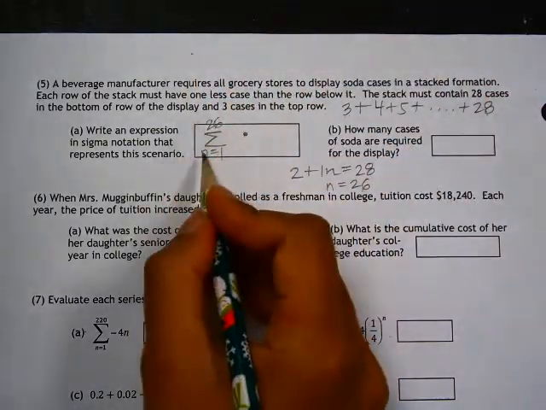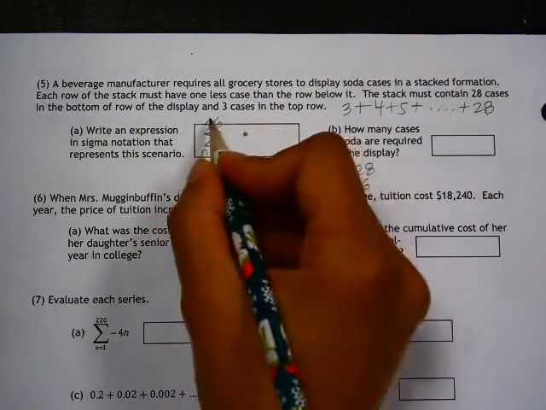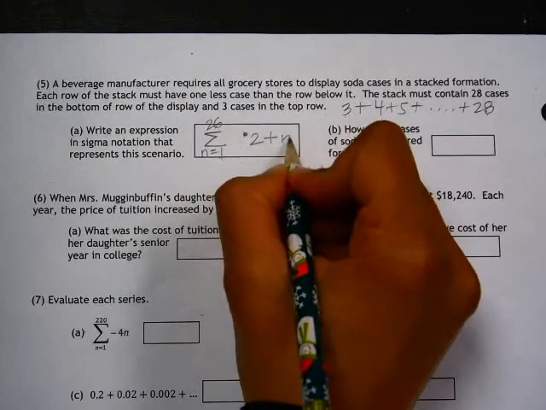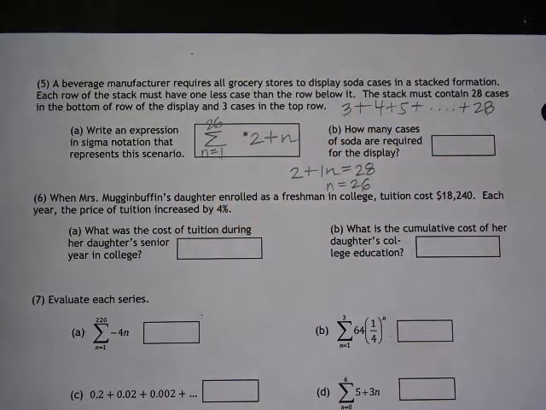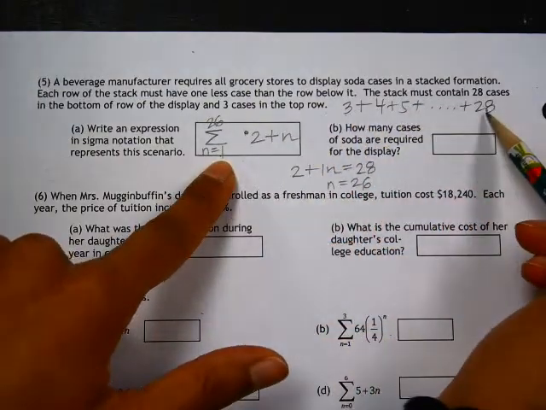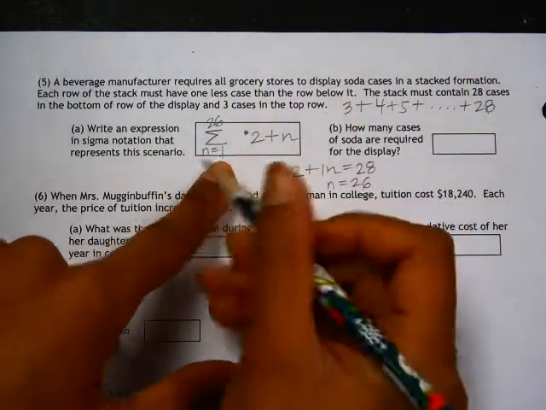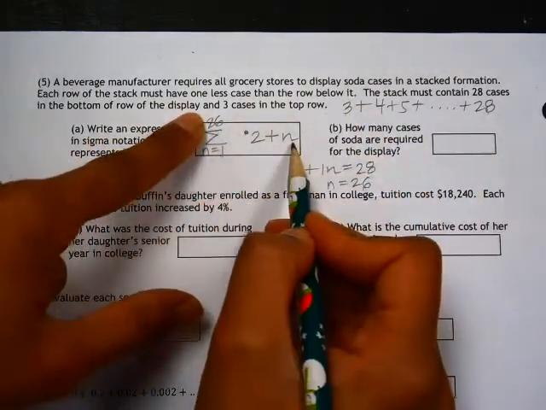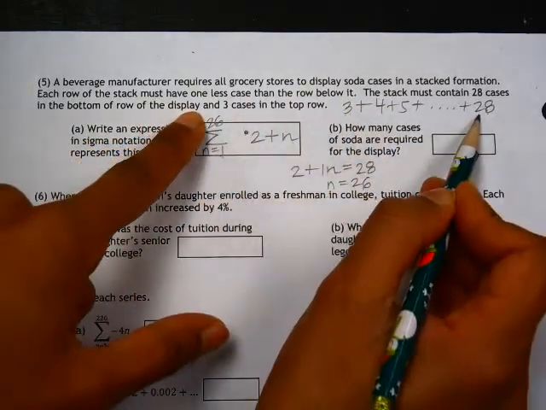So writing a formula for this, if I'm starting from 1, then I need the initial value plus 1n. And if you're not sure whether you've done this correctly, just check to see if it gives you the terms that you thought you had in your series. So if you plug in a 1, 2 plus 1 is 3. If you plug in 26, 26 plus 2 gives you the last term.